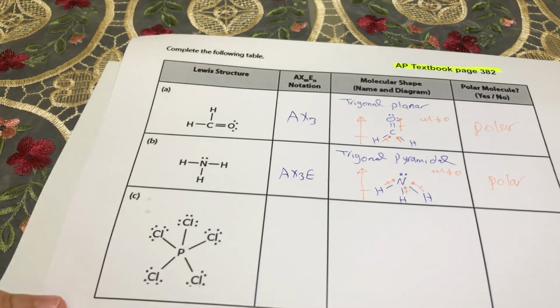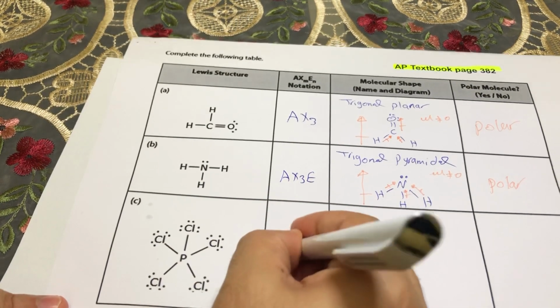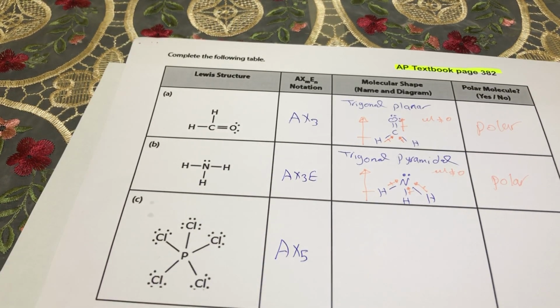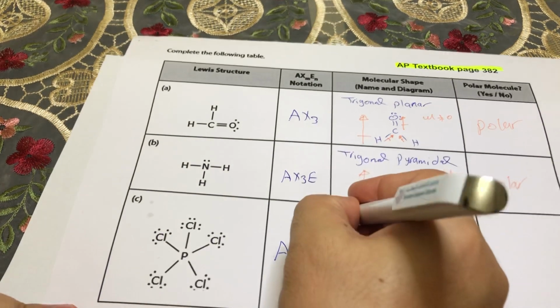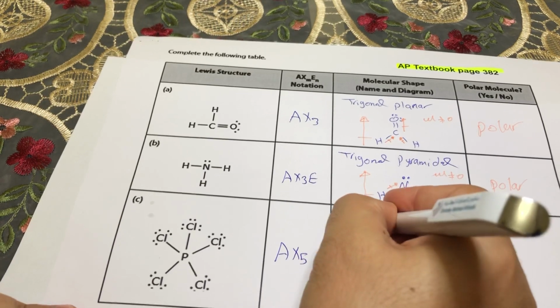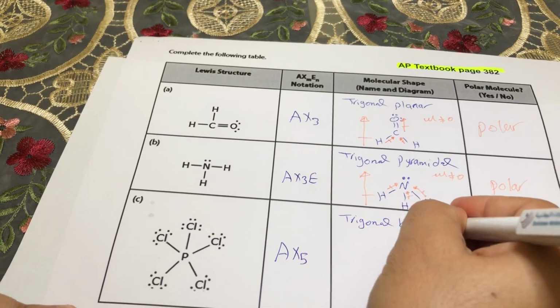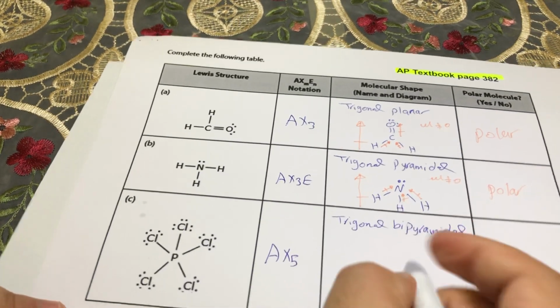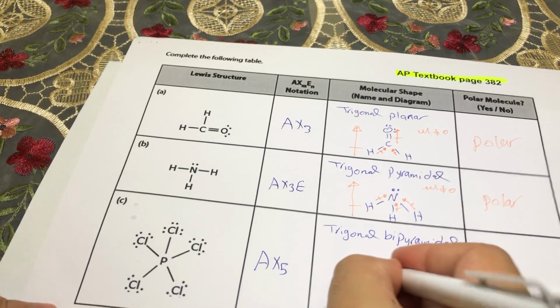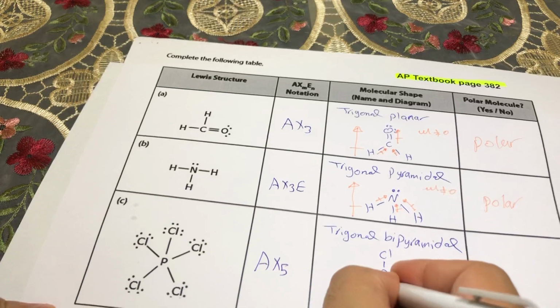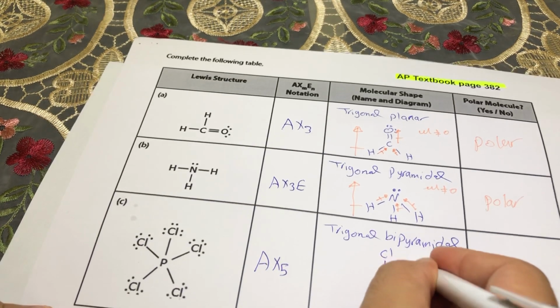The last one, we have AX5 and the shape is trigonal bipyramidal. It will be like that, Cl, Cl.